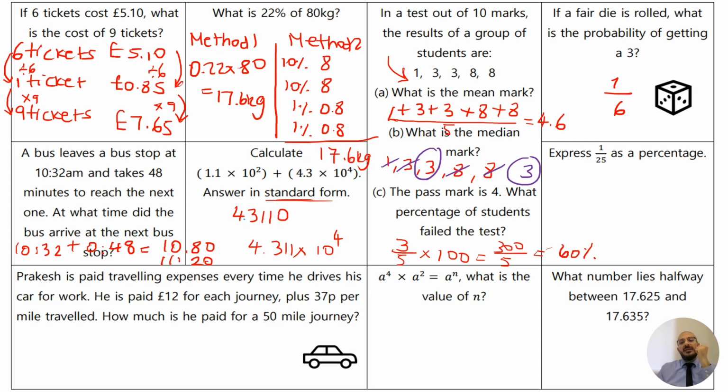Express 1 out of 25 as a percentage. Any fraction, again, we mentioned it earlier, any fraction multiplied by 100 is going to give you the percentage. So if I times this by 100, that's going to give me 100 out of 25. And this would be 4%.